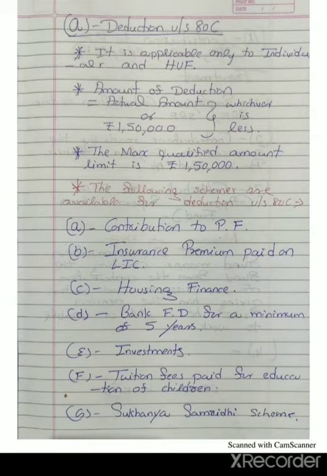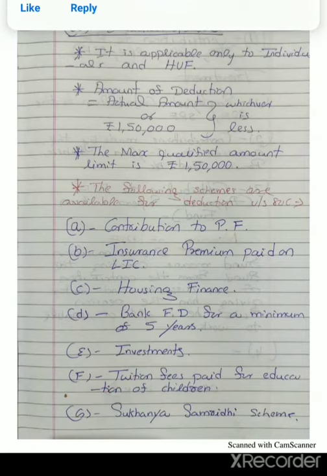The following schemes are available for deduction under section 80C: contributions to Provident Fund, insurance premium paid on LIC, housing finance, bank FD for a minimum of 5 years, tuition fees for education of children, Sukanya Samriddhi schemes.